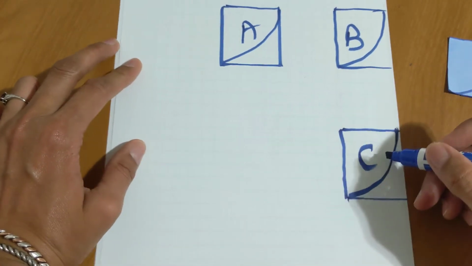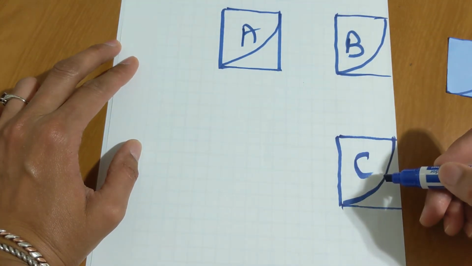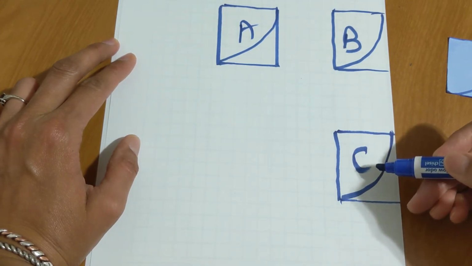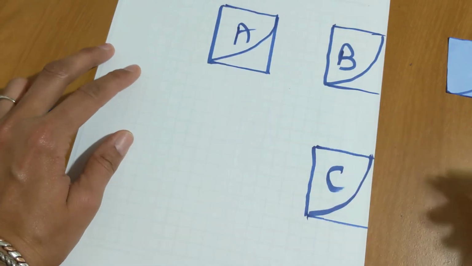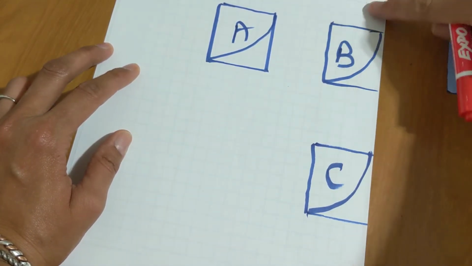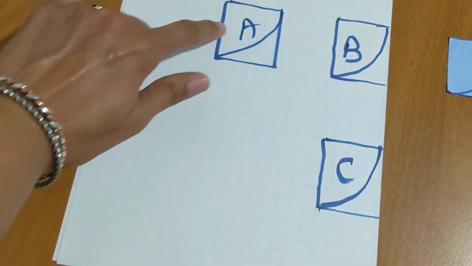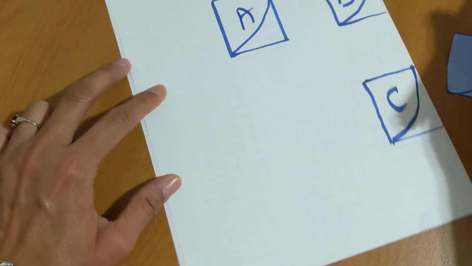So I can say C is 2 to the right and 2 down, a translation of A. Or I can say C is a translation of B, 2 down. Or vice versa, I can say B is a translation of C, 2 spaces up. A is a translation of C, 2 up and 2 to the left, and so on. So that is translation.